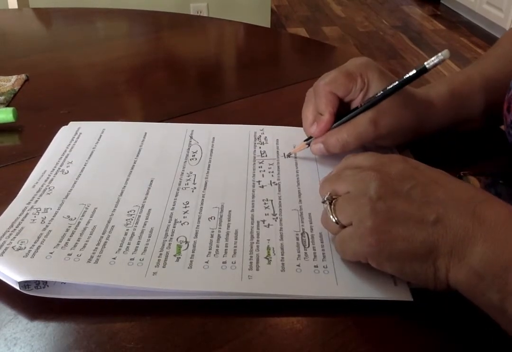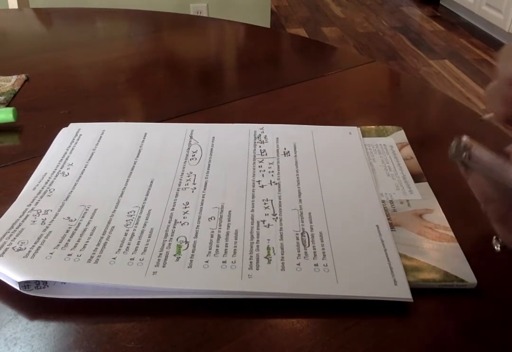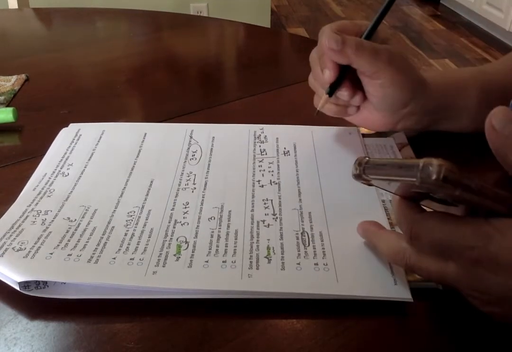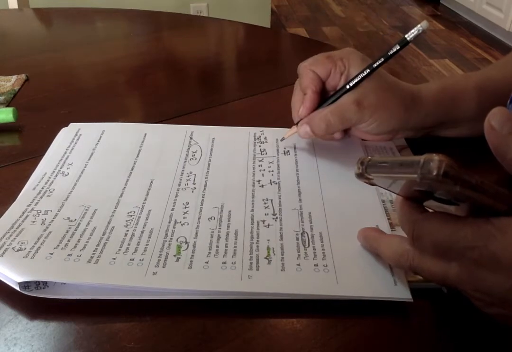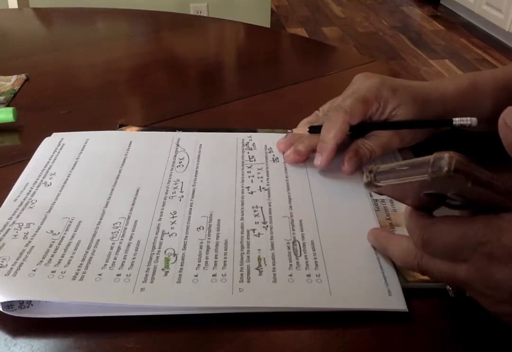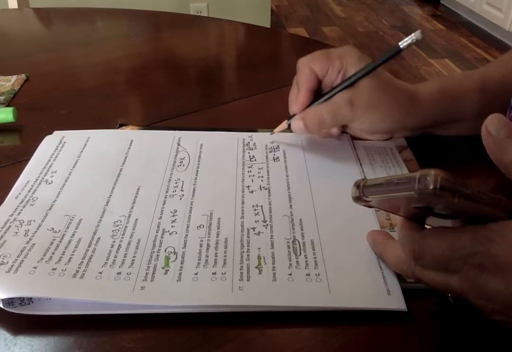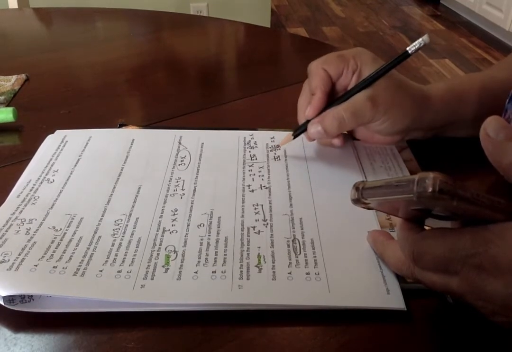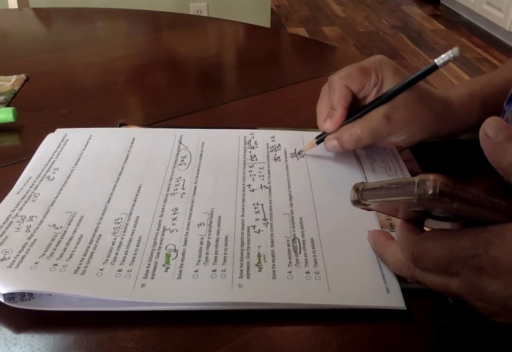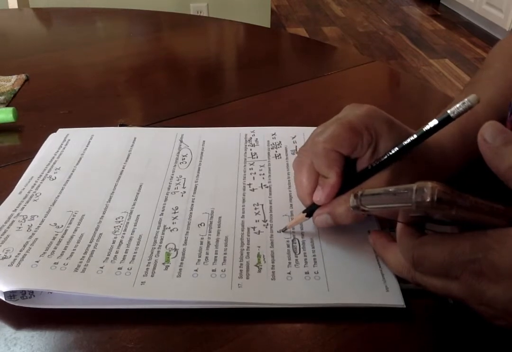So 1 over 256 minus 512 over 256, 2 times 256, and then you could pull them together into one fraction. So this would be 1, take away 512, 511 over 256. And that's an exact solution.